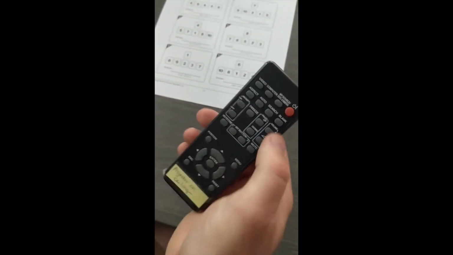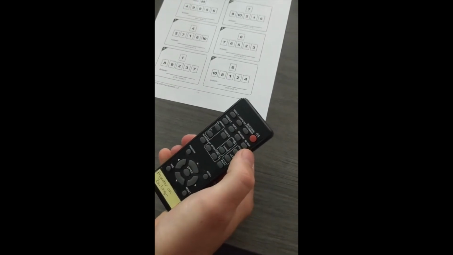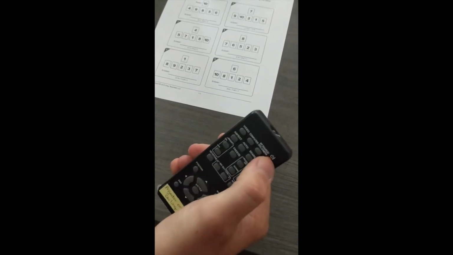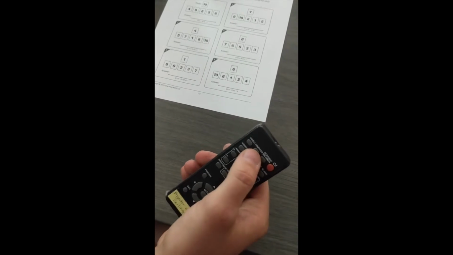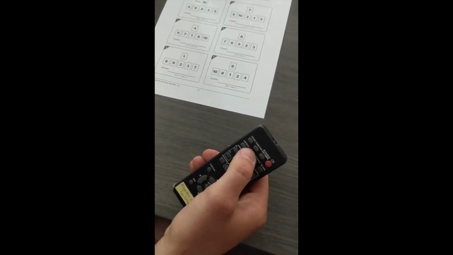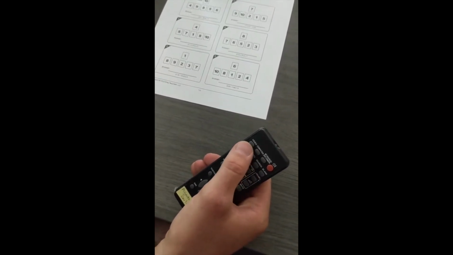Next thing to use your document camera is your projector. So I'm going to turn on my projector. And those take a little while to heat up, but once that goes, you're on.